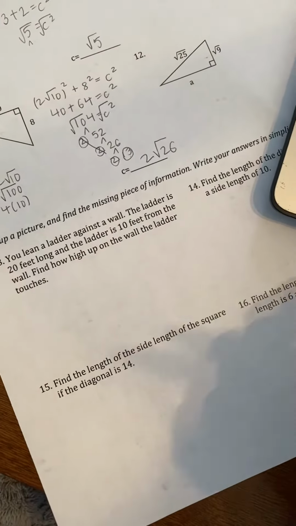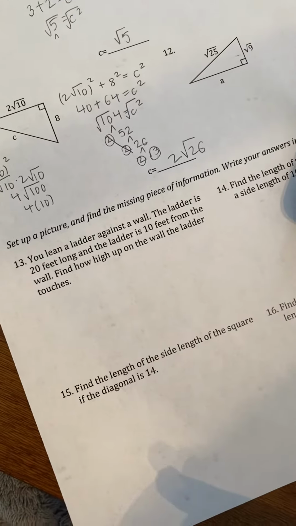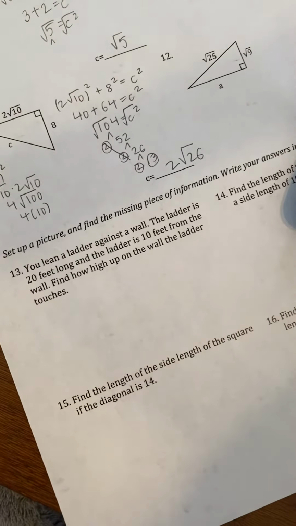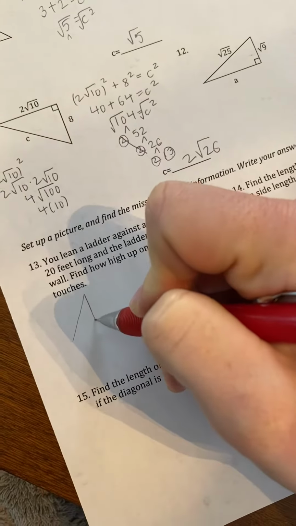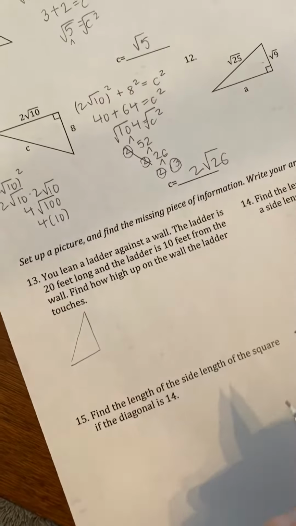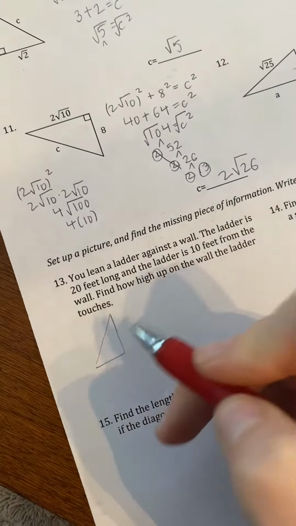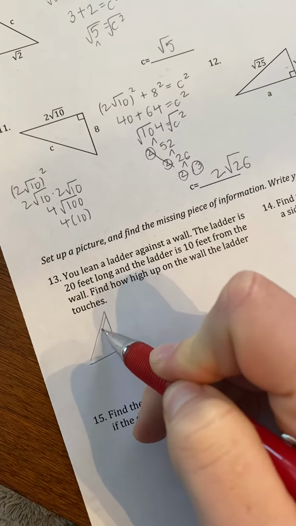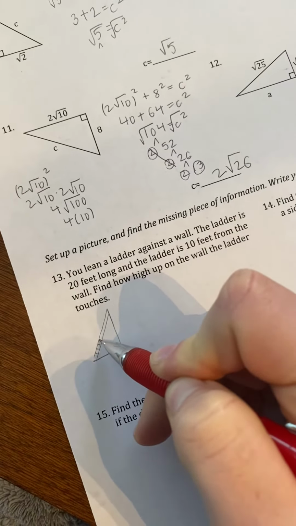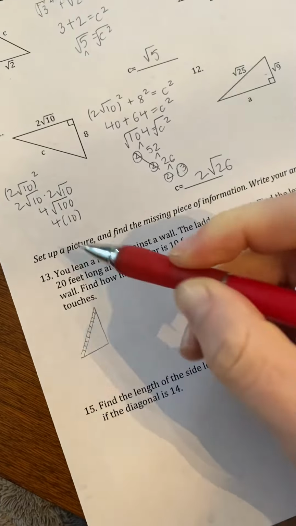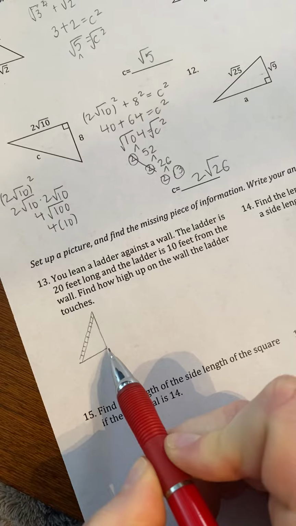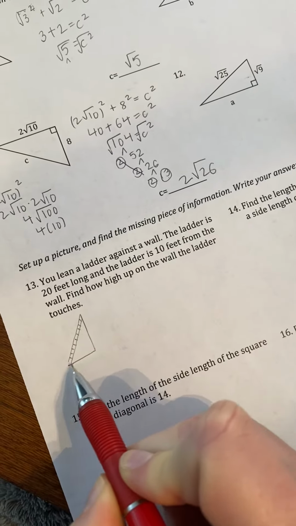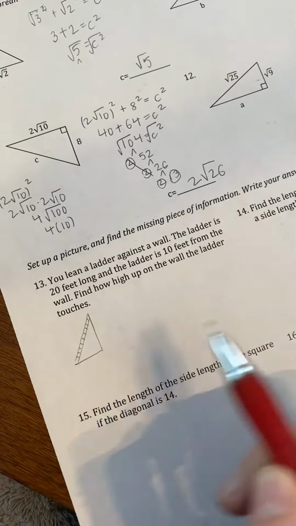For me personally, it's very difficult to do these word problems without a triangle picture. So I'm going to go ahead and draw a picture of a triangle. And maybe to help out a little bit, I'm going to show where the ladder is. So this is the ladder, which is leaning up against the wall. And then this is the distance between the wall and the base of the ladder.